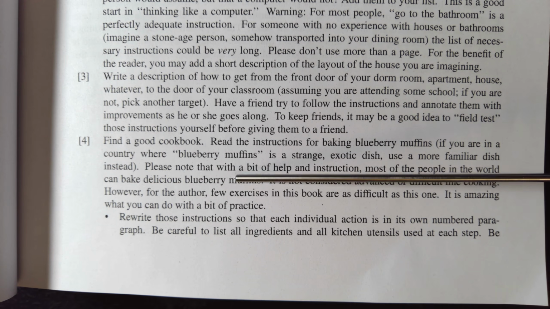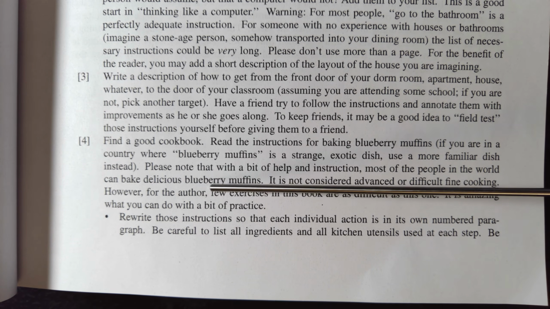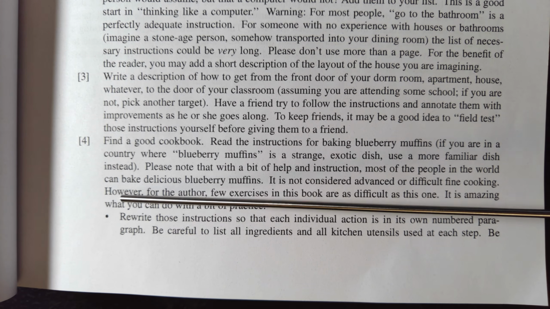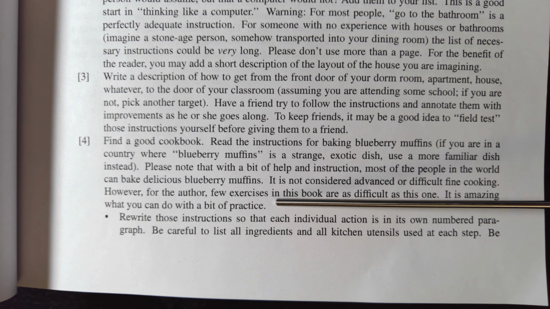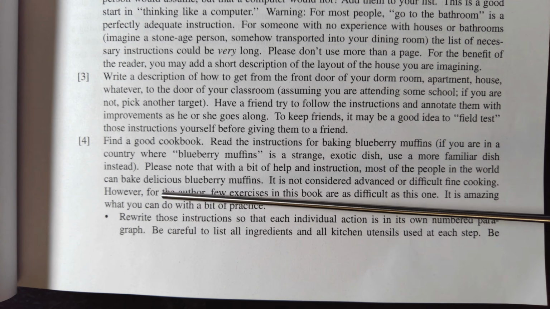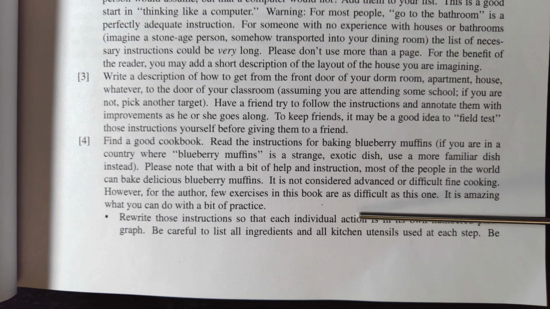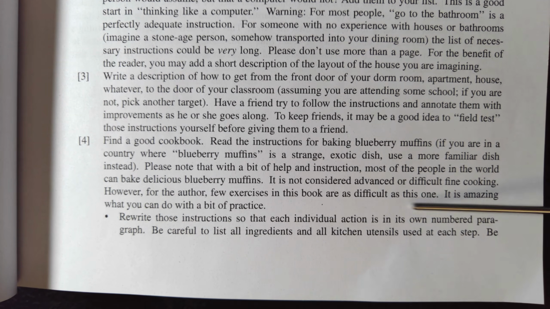However, for the author, few exercises in this book are as difficult as this one. It is amazing what you can do with a bit of practice. Rewrite those instructions so that each individual action is its own numbered paragraph. Be careful to list all ingredients and all kitchen utensils used at each step.